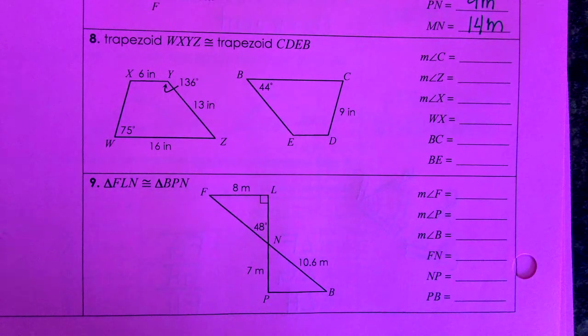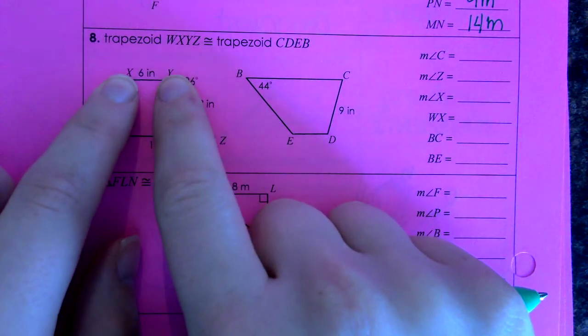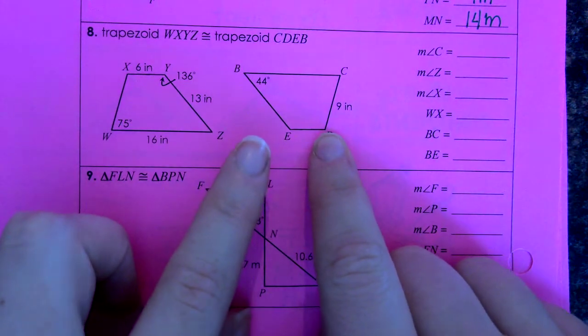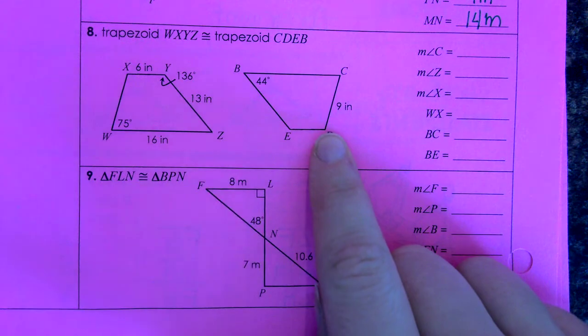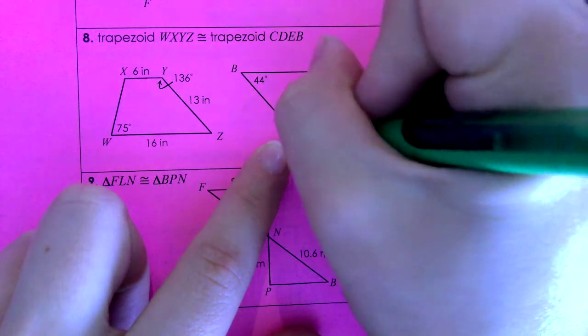So I notice that I have this teeny tiny little short guy here. That's side XY. My other teeny tiny little short side is right here. That is going to be 6 inches.